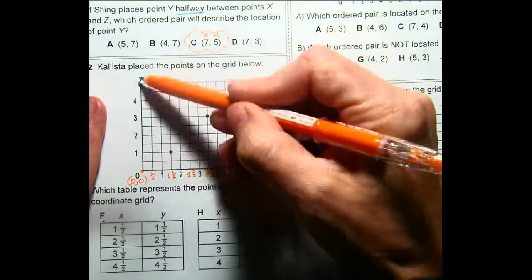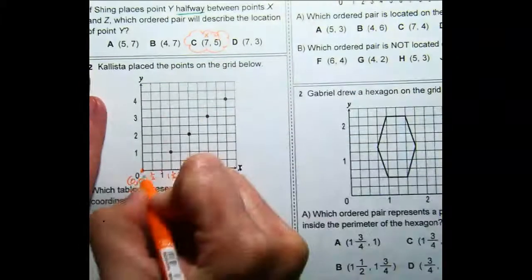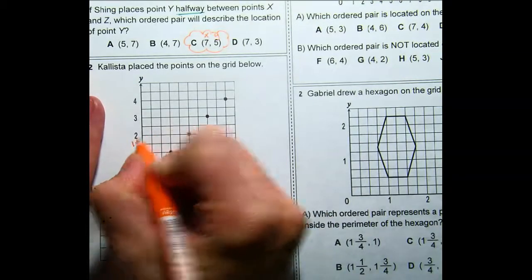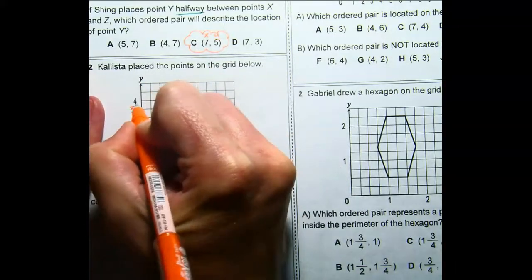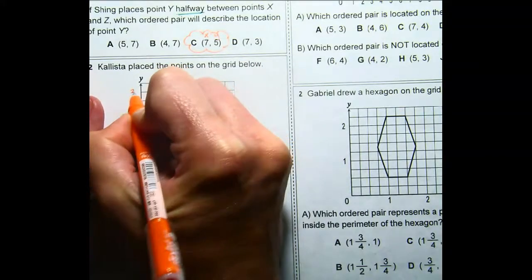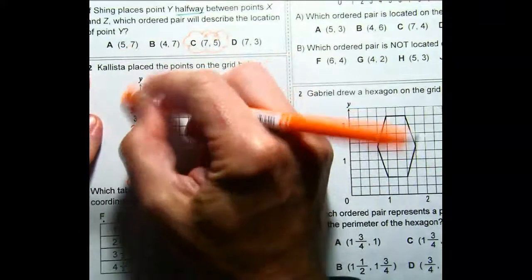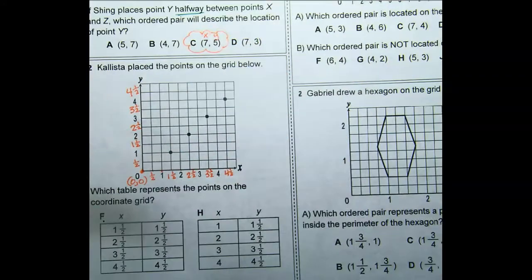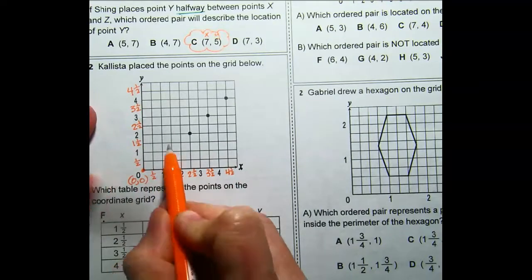And do you think that it would be the same going up on the y-axis? Yes, it would be. Halfway between 0 and 1 is 1/2. This would be 1 and 1/2. This would be 2 and 1/2. I would challenge you to go ahead and label these. That will get you in the habit of proving your work and also making certain that you're figuring out the correct value between.